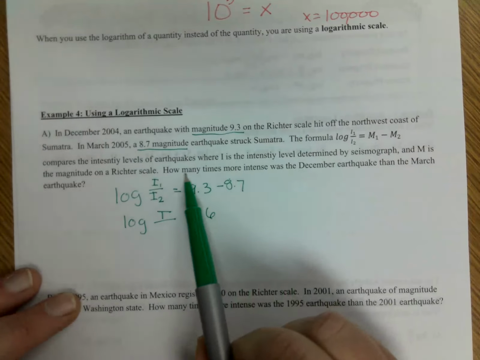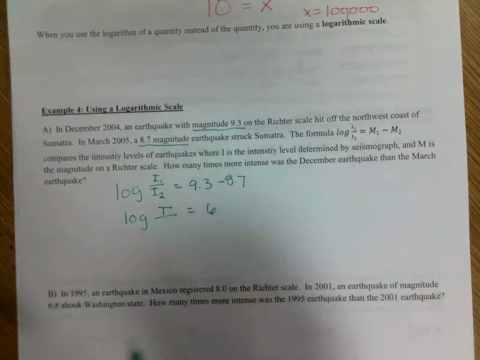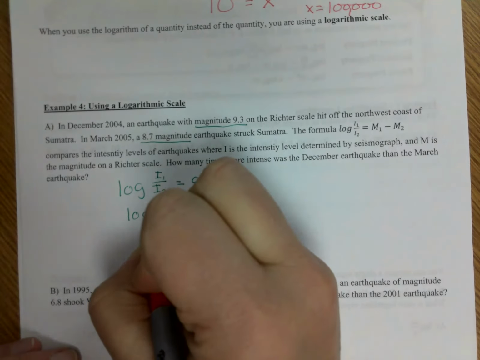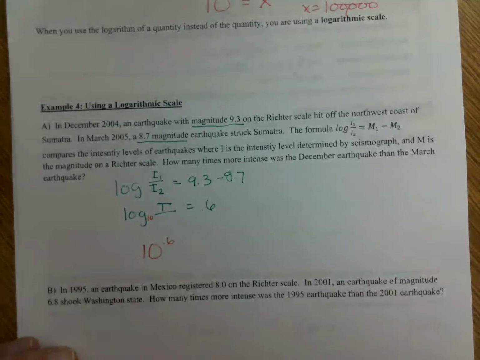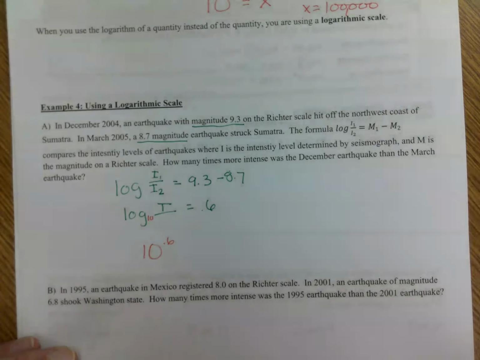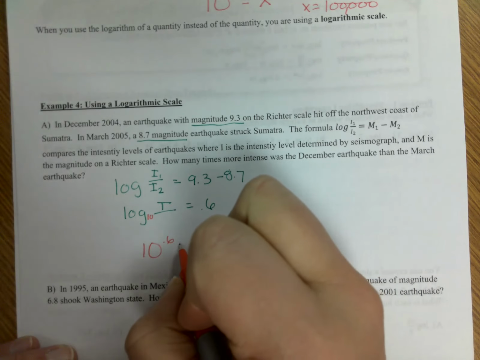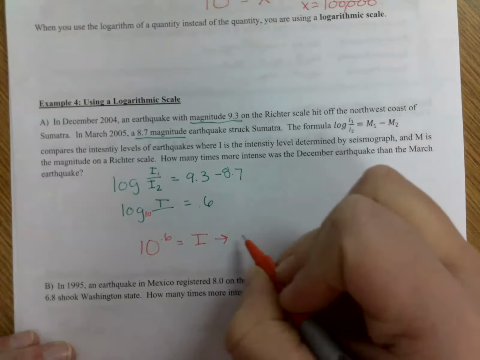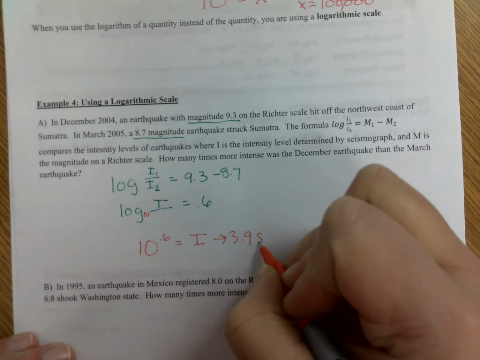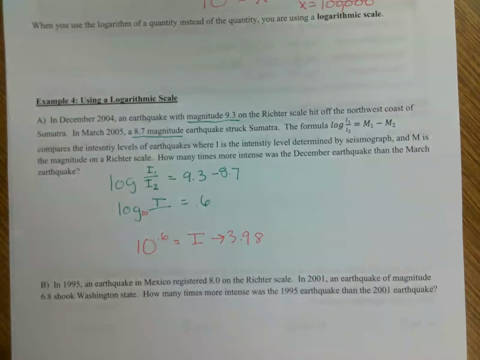If I want to see how many times more intense it was, remember, if there is no number, my base would be 10. So I go 10 raised to the 0.6 power. That would be equal to my I. So that would be equal to 3.98 intensity.